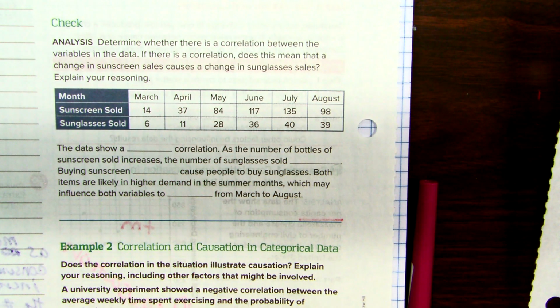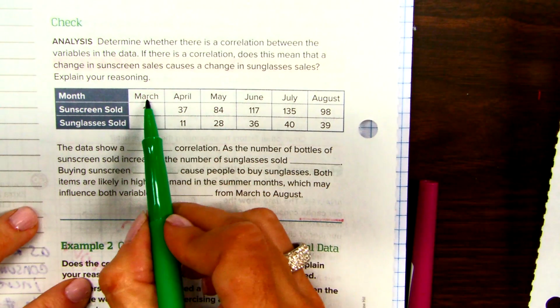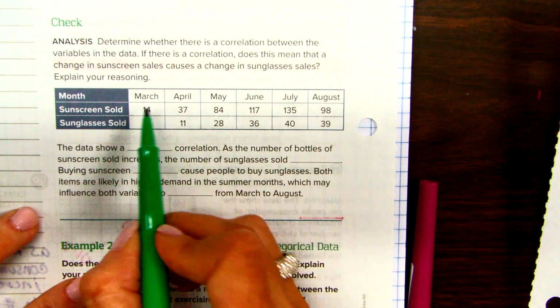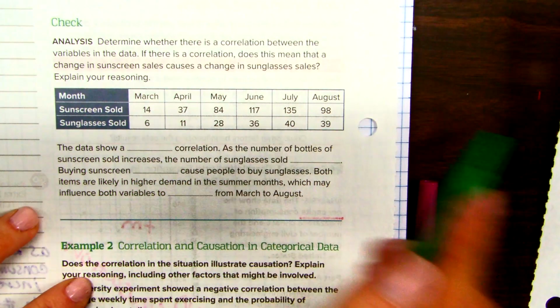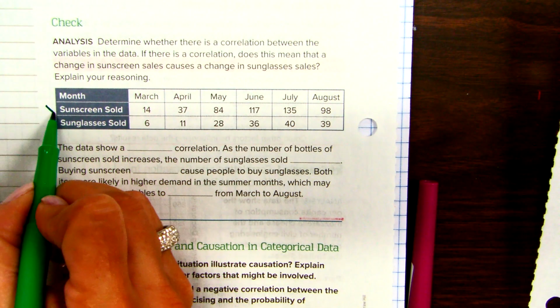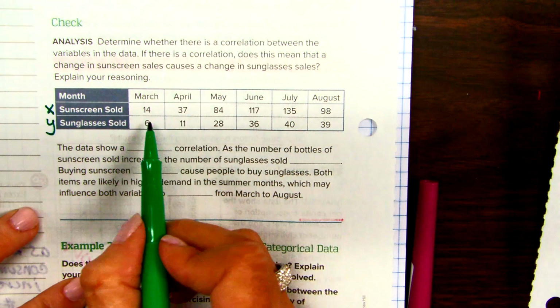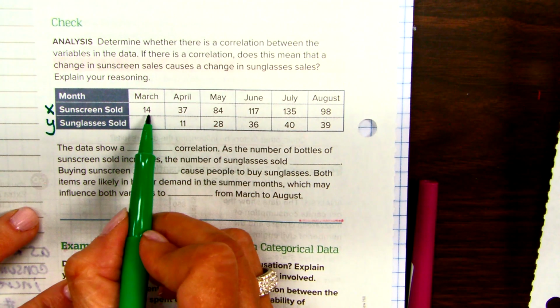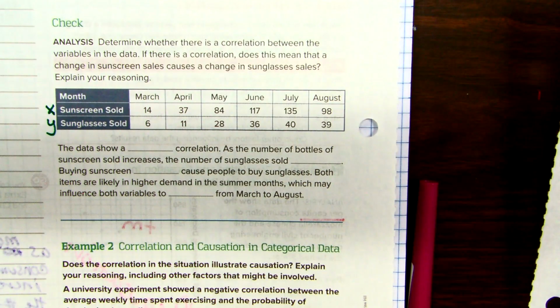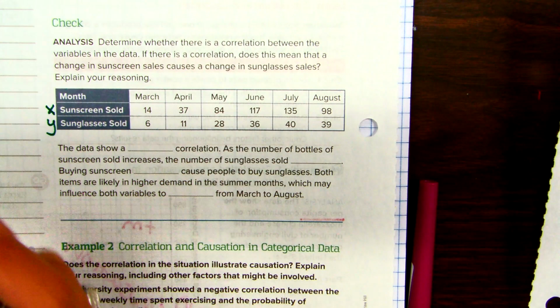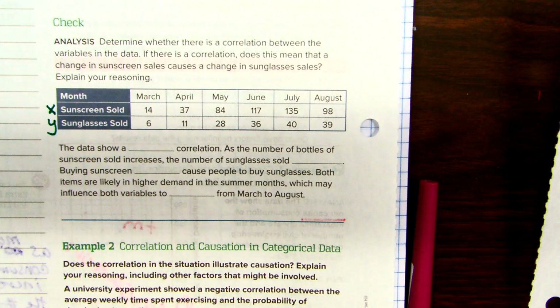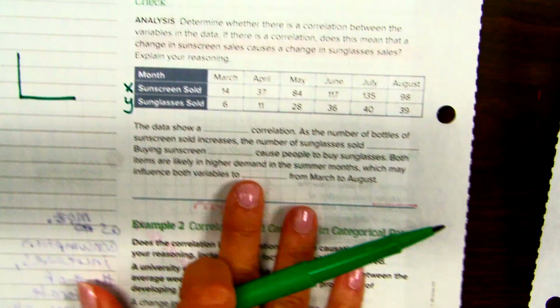It's got 3 rows. So really, you don't look at the top one. This is just saying when it happened. So they looked at March, April, May, June, July, August. But what we're really looking at is this is our X, this is our Y. So notice, look at your X values. So we don't have a scatter plot, right? We just have the points. You don't have to make a scatter plot. We're going to just sketch what we think the line is doing. So just make yourself a little quadrant 1 real quick.